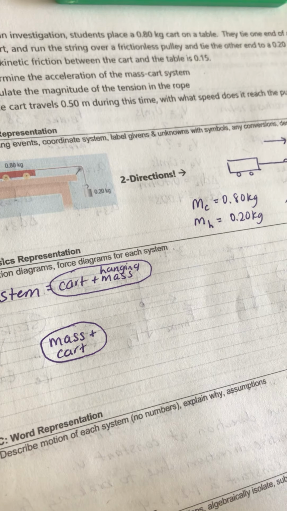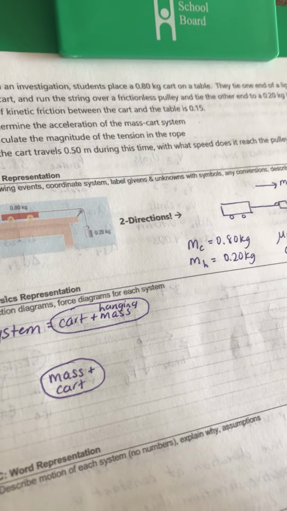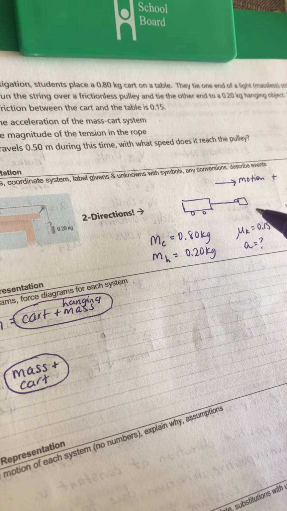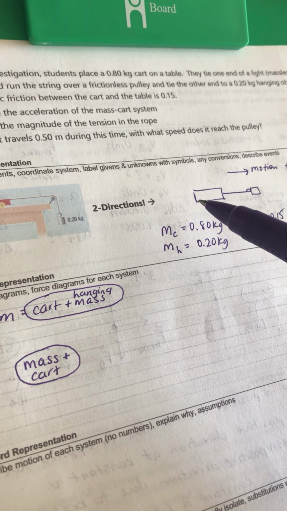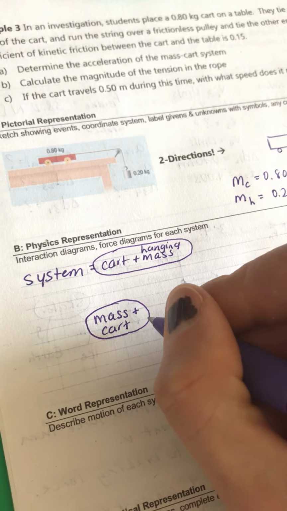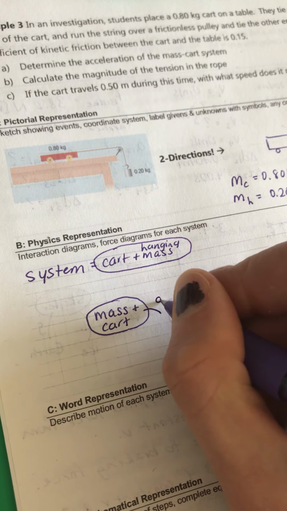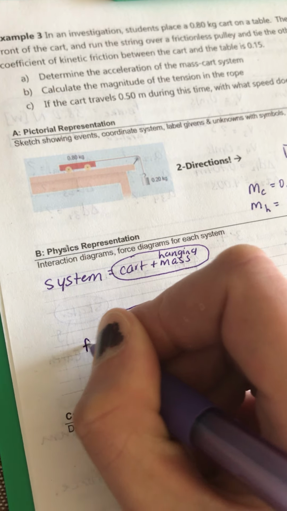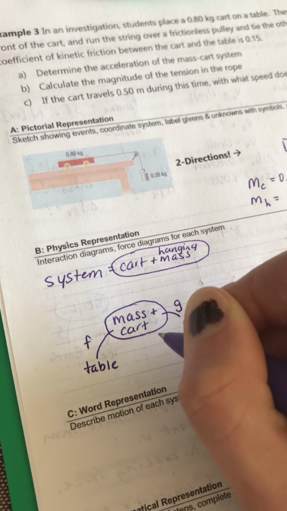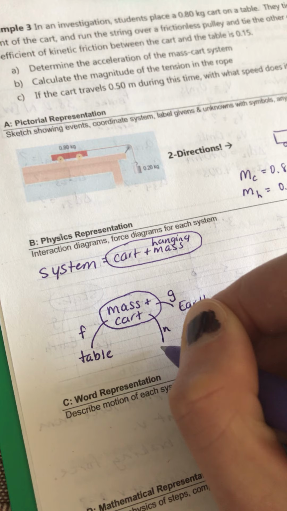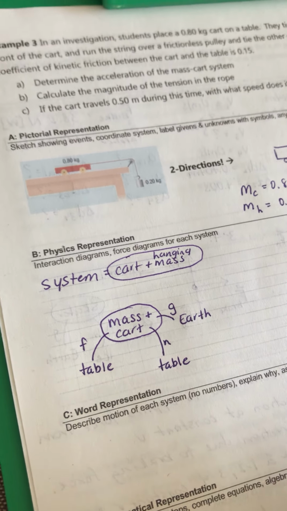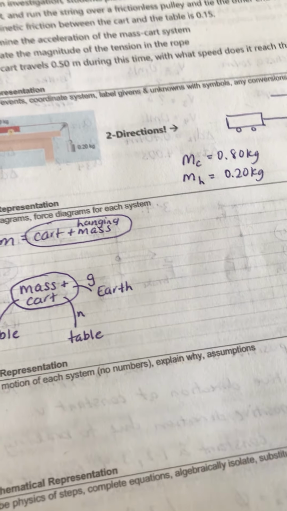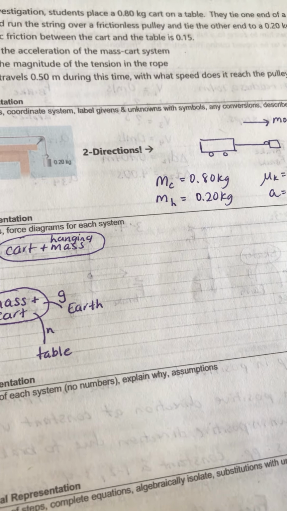Now, what we need to be careful of here is that we need to consider the forces that are acting on the system, the whole system. So we have our gravitational force with Earth, and our friction force with the table, and our normal force with the table. Oh, we could have just put that there. Okay. Yeah, and that's that.